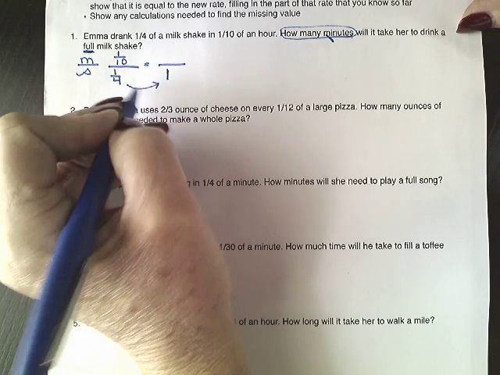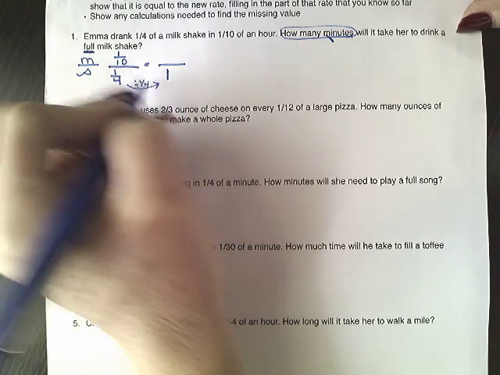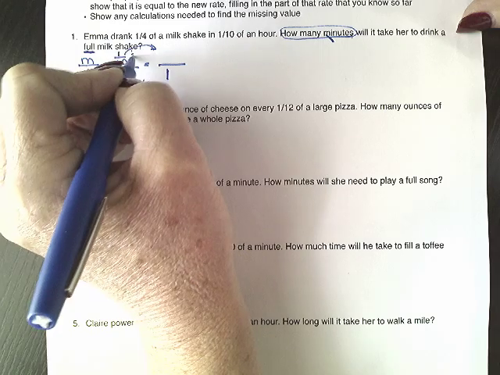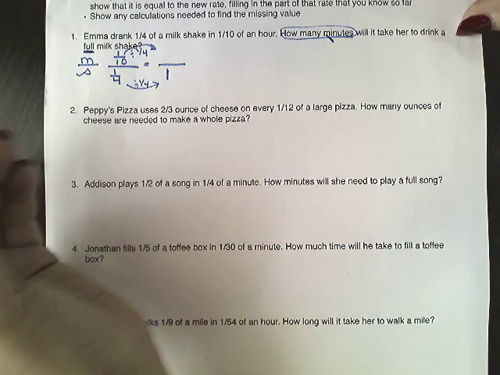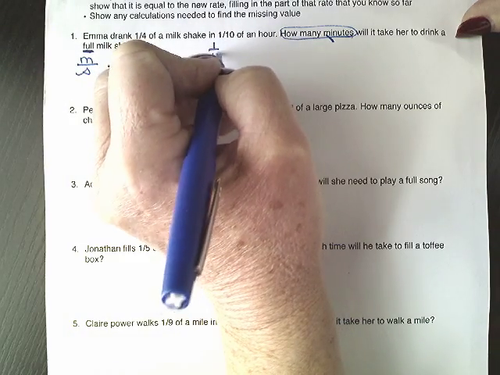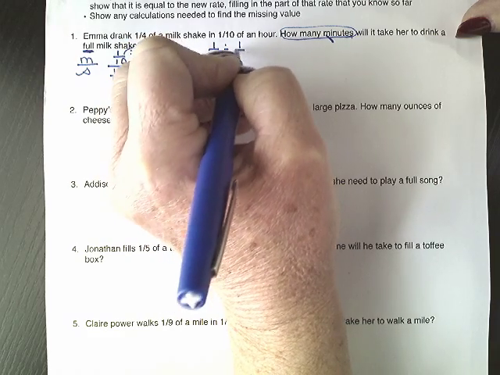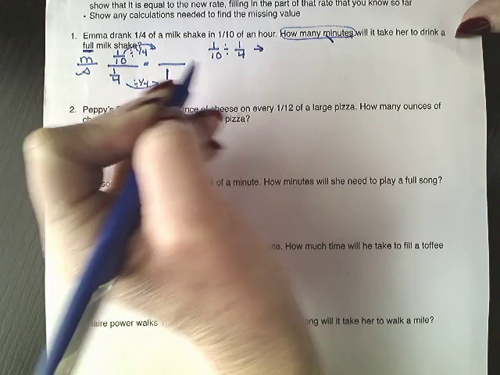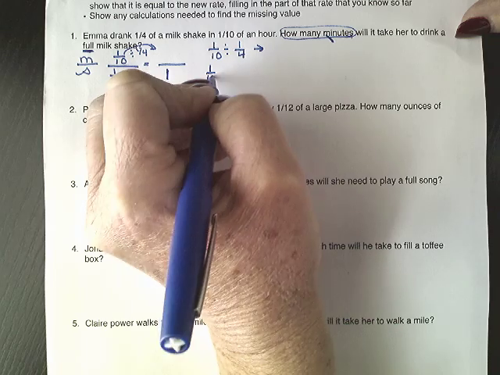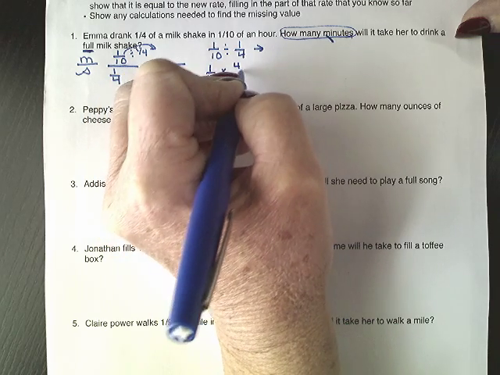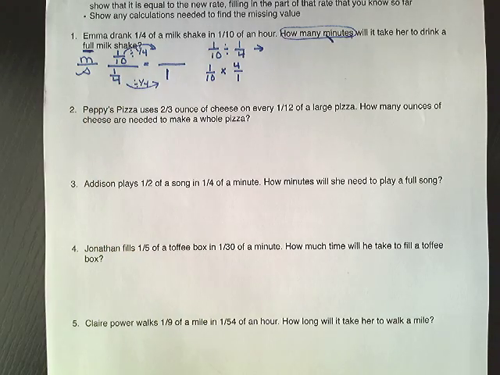So here, I'm going to divide by 1/4, and I'm going to divide by 1/4. So 1/10 divided by 1/4 is going to be 1/10 times 4 over 1. We're going to flip, keep, change, flip that to its reciprocal.